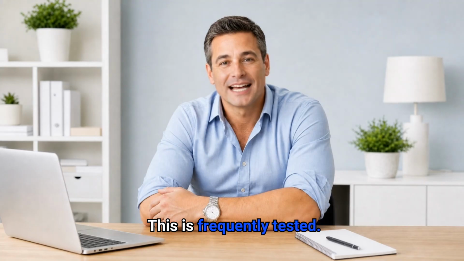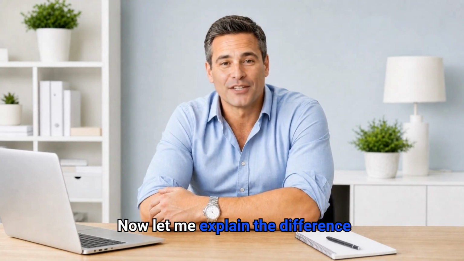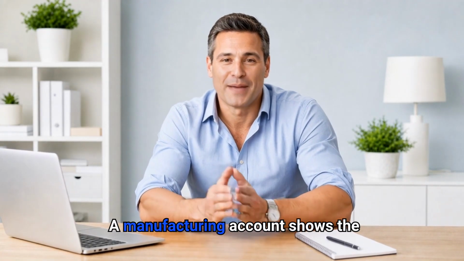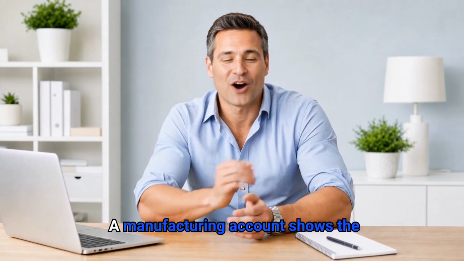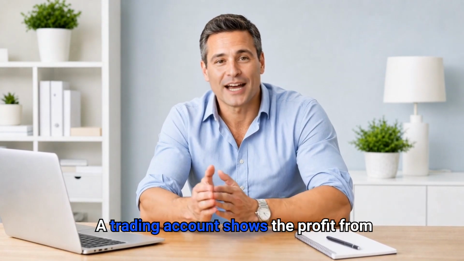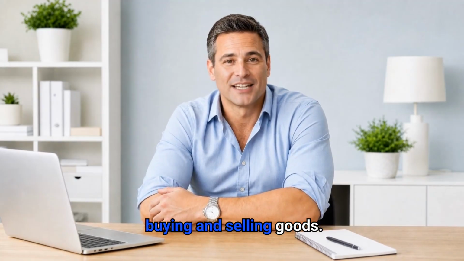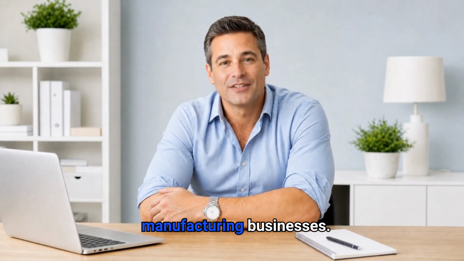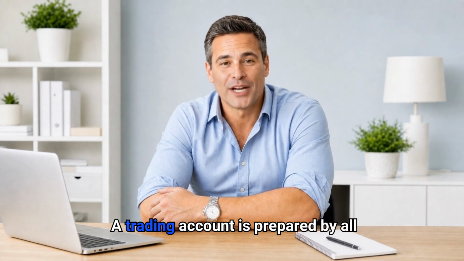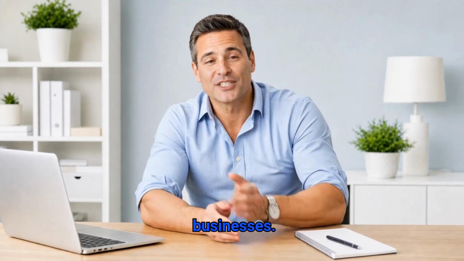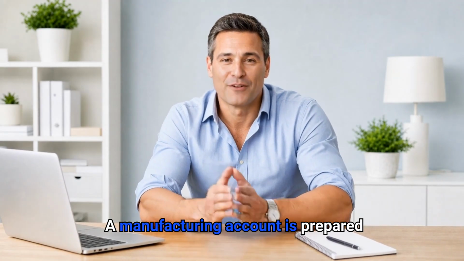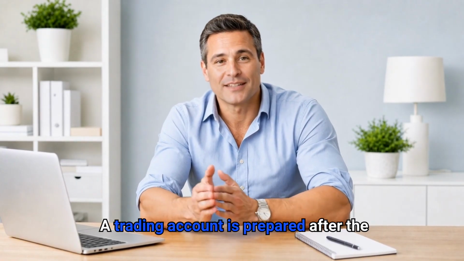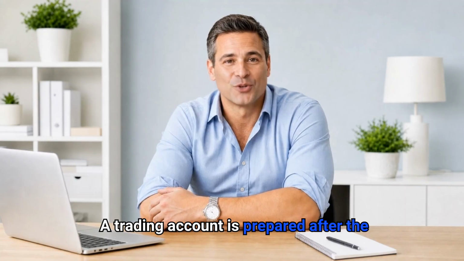This is frequently tested. Now, let me explain the difference between a manufacturing account and a trading account. A manufacturing account shows the cost of production. A trading account shows the profit from buying and selling goods. A manufacturing account is prepared by manufacturing businesses. A trading account is prepared by all businesses. A manufacturing account is prepared before the trading account. A trading account is prepared after the manufacturing account.